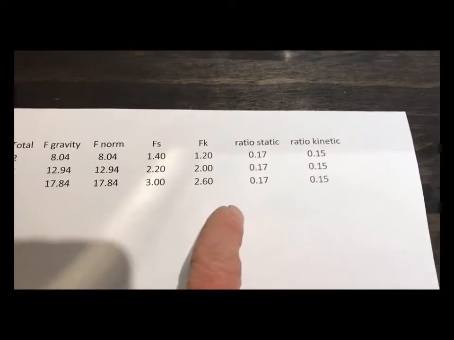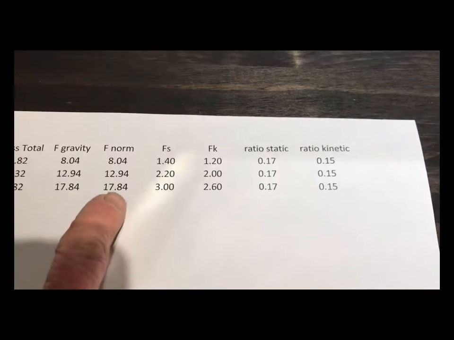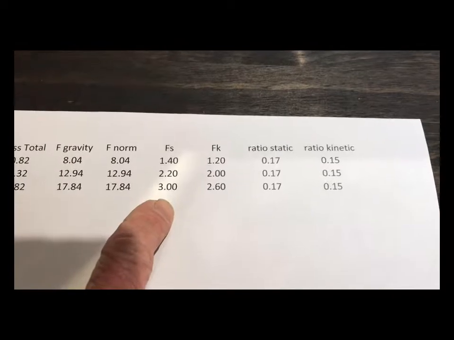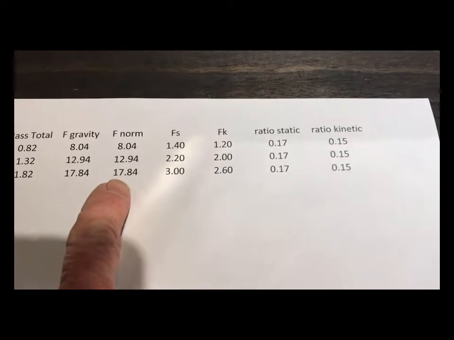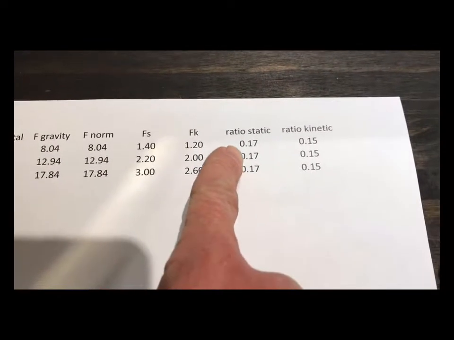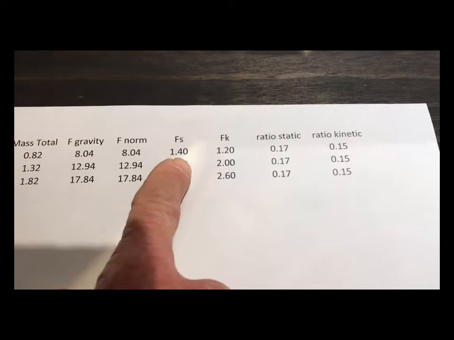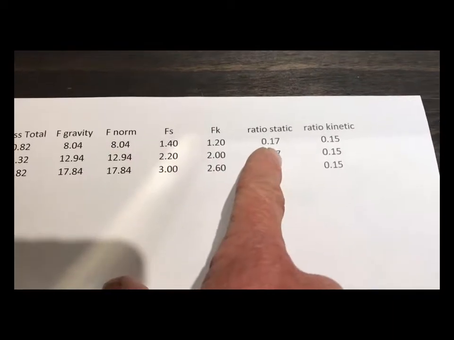Now here's what's really interesting, and we're going to talk about this more in a minute. If I take the ratio of the normal force and the static friction force, and I put the friction force over top of the normal force, you'll notice I get the same ratio values every single time. So if I put 1.4 over 8, you do the division, you're going to get 0.17.